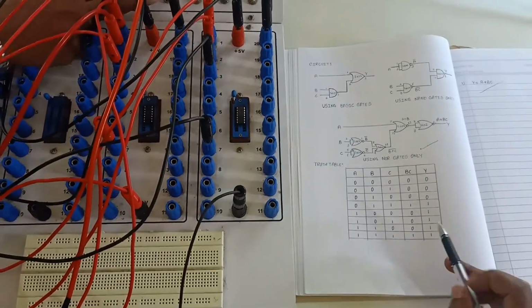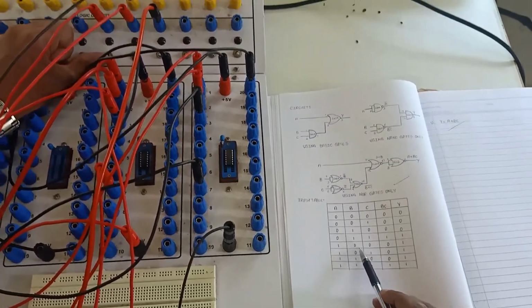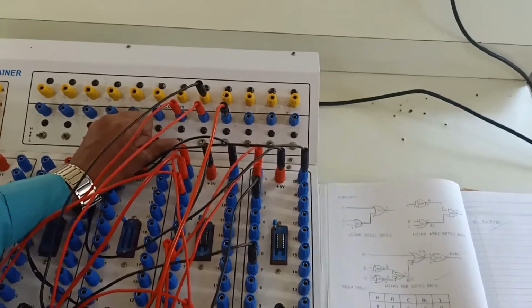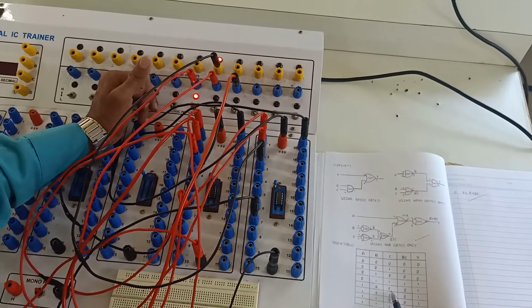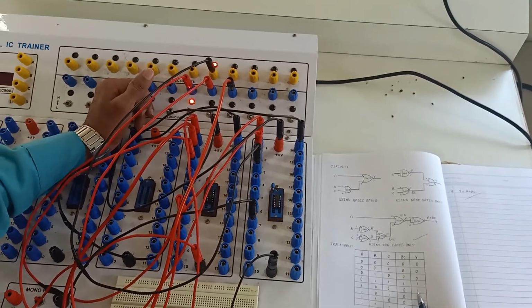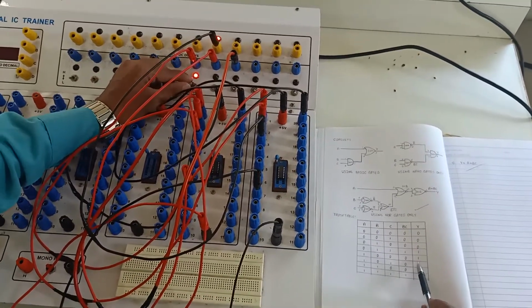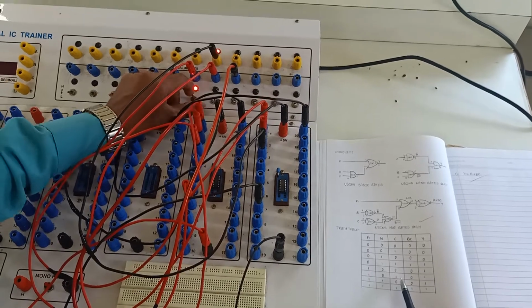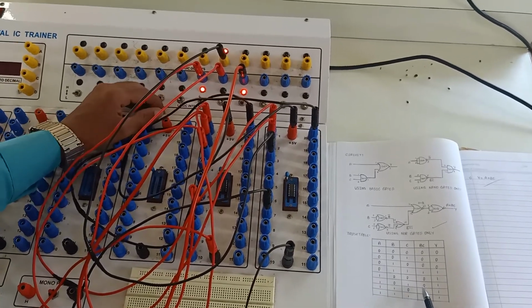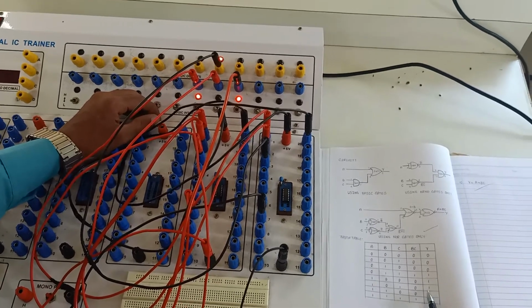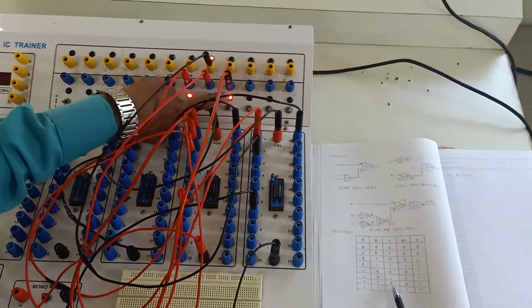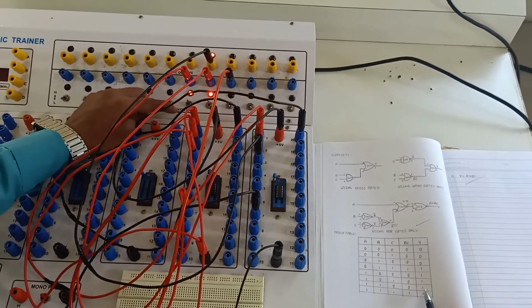Similarly, we will proceed to the next combination, that is 1, 0, 0. Now we will make that particular change, that is 1, 0, 0. What is the output? It is 1. Now we will check for the next combination, that is 1, 0, 1. For that, what is the output? It is again 1. Now we will check for the next combination, that is 1, 1, 0. The output is again 1.